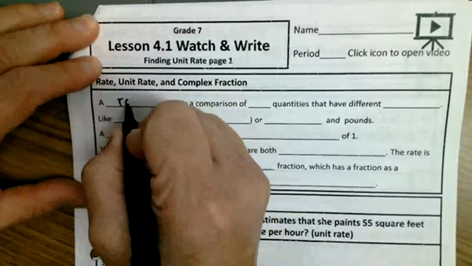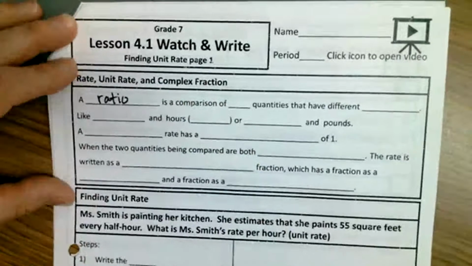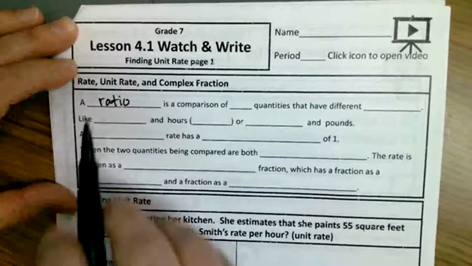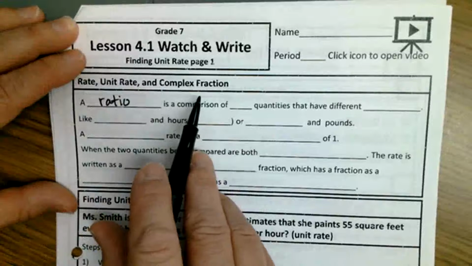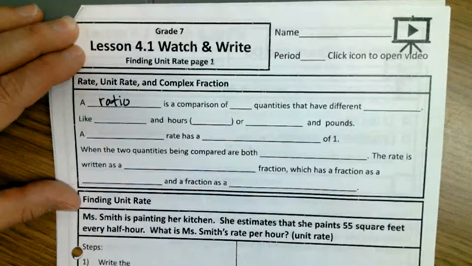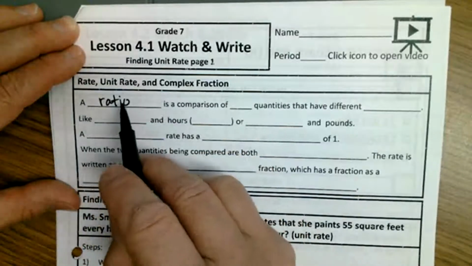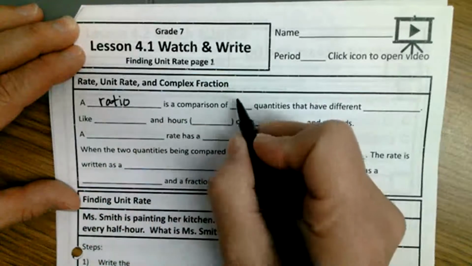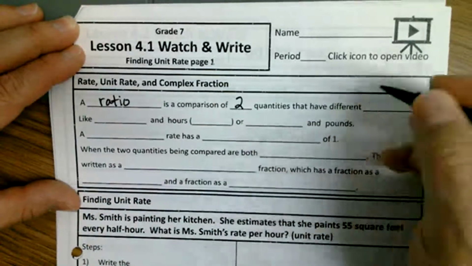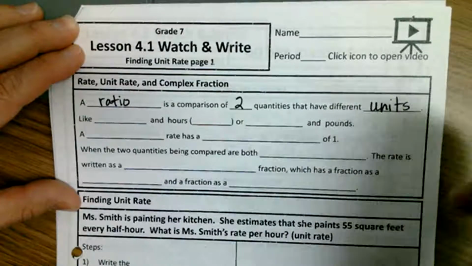Okay, we've got some vocabulary words to start off with: rate, unit rate, and complex fraction. We did complex fractions at the end of the first unit, at the end of module 3, but in module 4, we're going to use them again. So a ratio is a comparison of two quantities that have different units. All right, here's what that means.